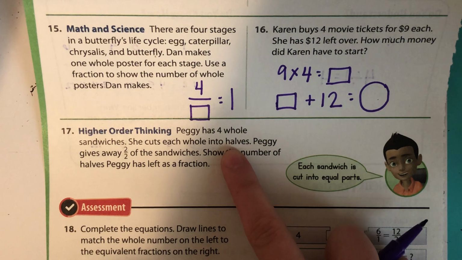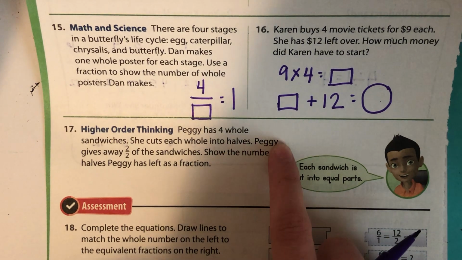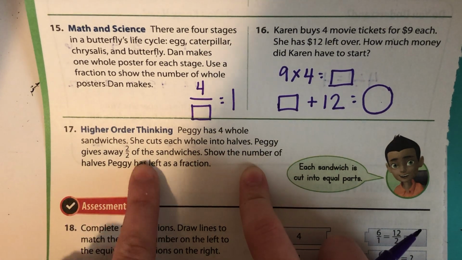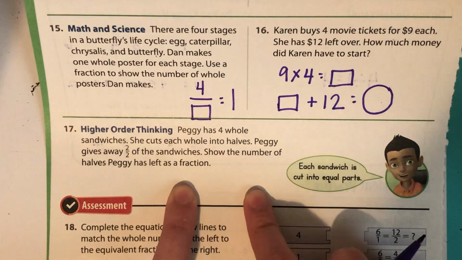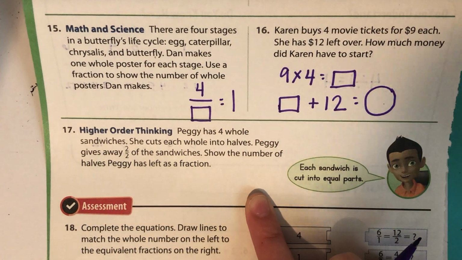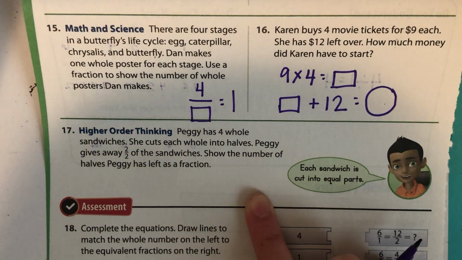Peggy has 4 whole sandwiches. She cuts each whole into halves, and Peggy gives away 2 out of 2 of the sandwiches. Show the number of halves Peggy has left as a fraction. Each sandwich is cut into equal parts. Okay?